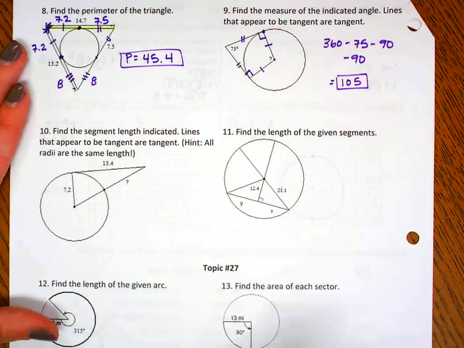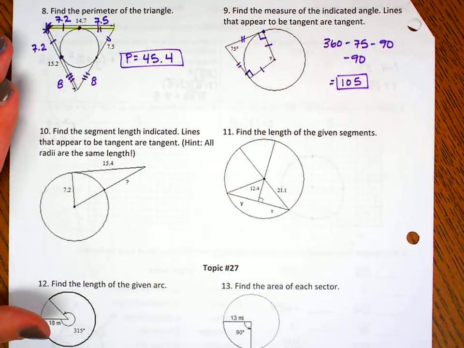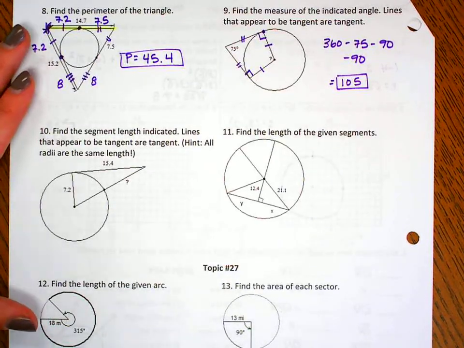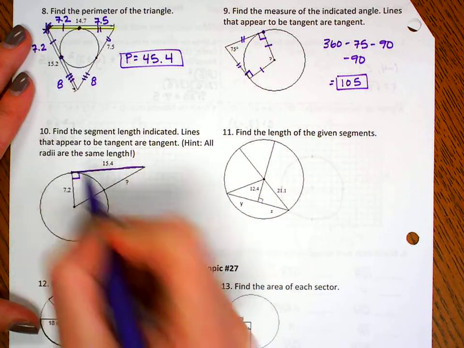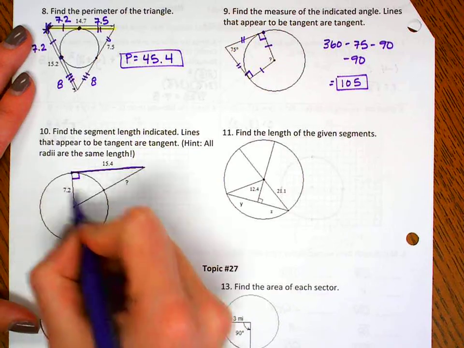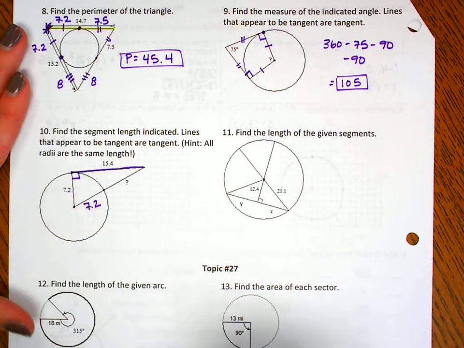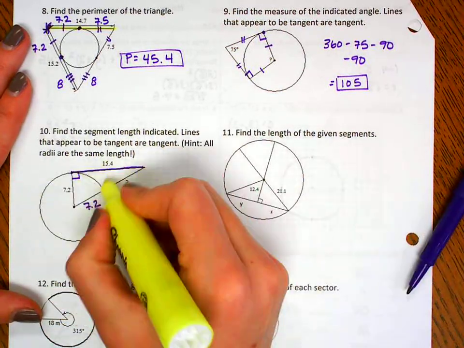Number 10, find the segment length indicated. Lines that appear to be tangent are tangent. Okay, well this is my tangent line, which means that this is going to meet at a 90-degree angle. Since this is 7.2, this will also be 7.2. We're just solving from here to here.